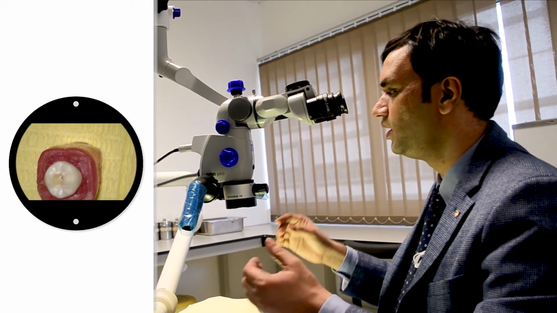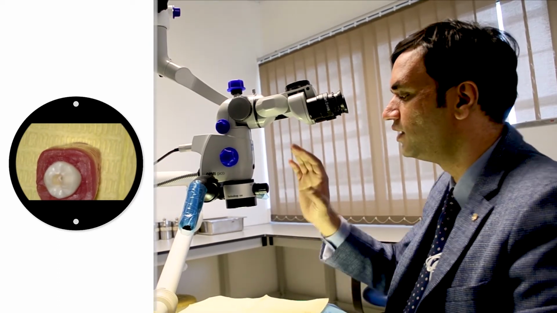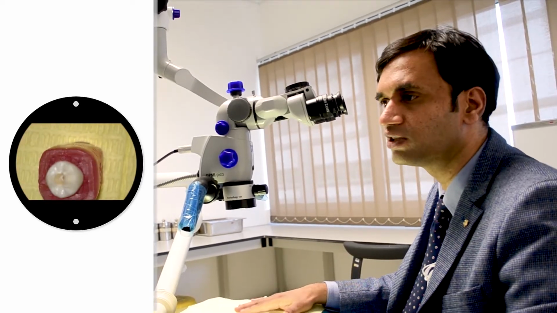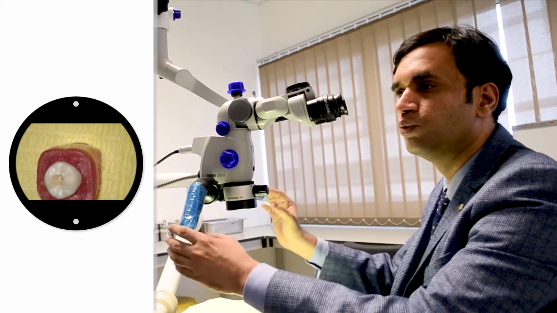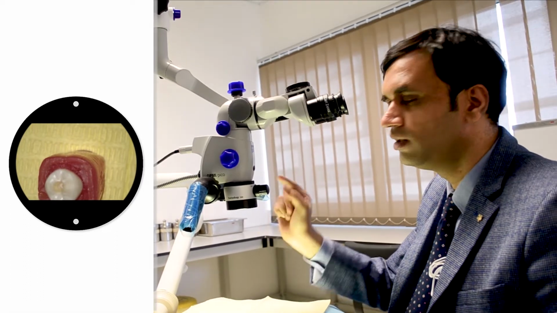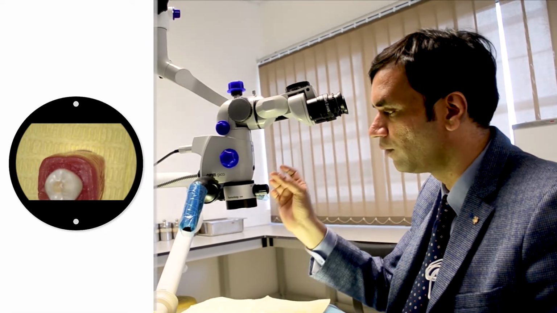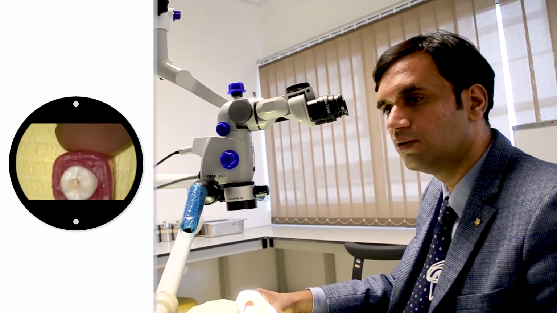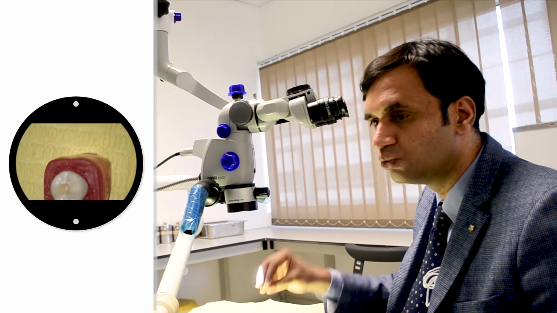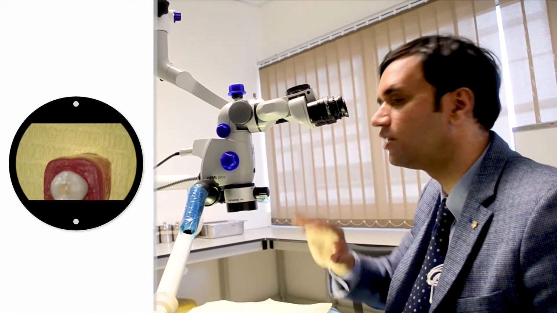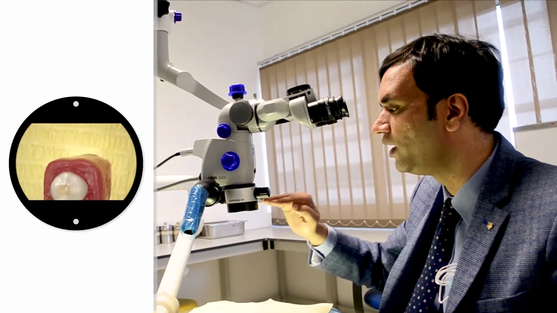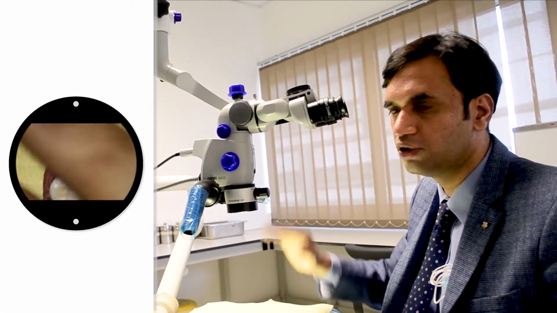So next you make sure that this particular distance is maintained always during your procedure, because do not let any of this move. Once this moves, the focal distance from your objective lens to your focus area, the tooth which you are working on, changes, then the whole thing will be disturbed. So you maintain this constant.